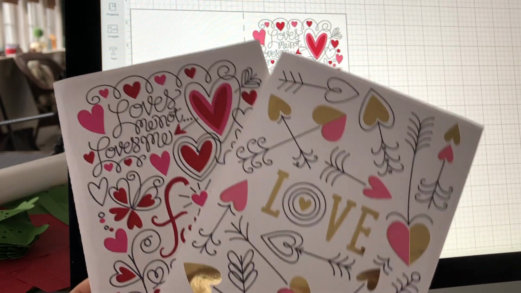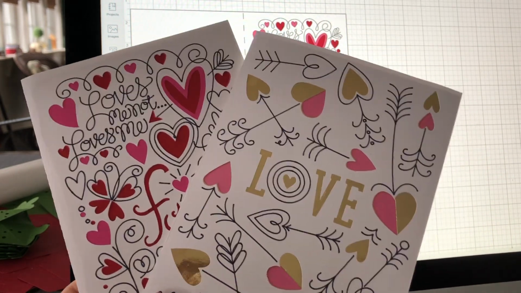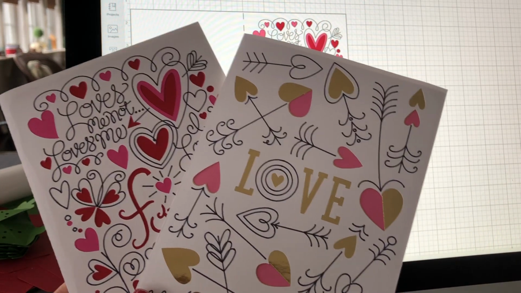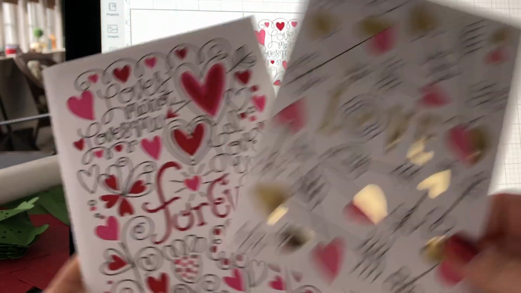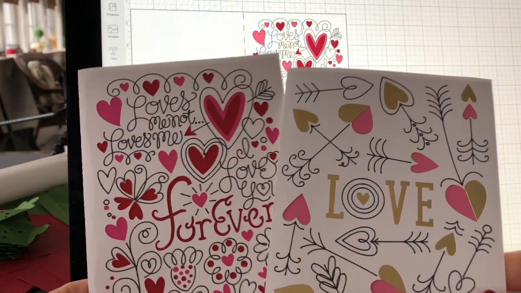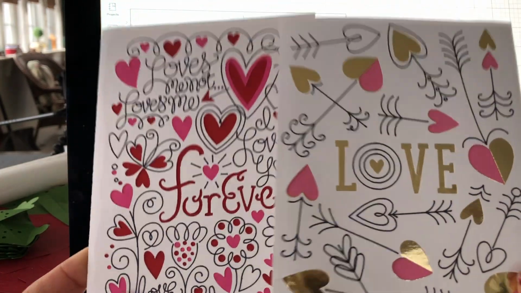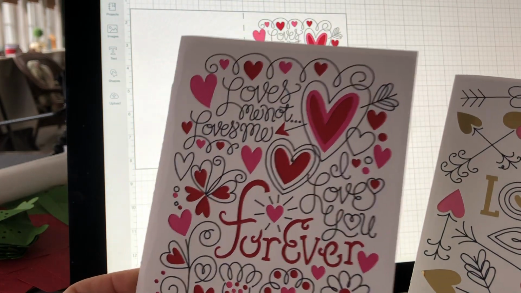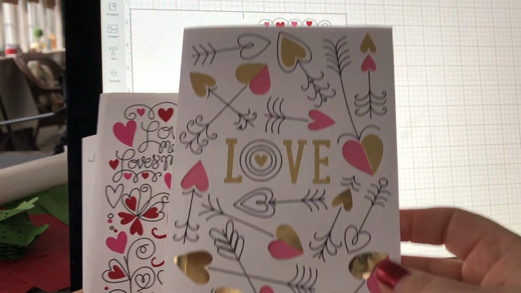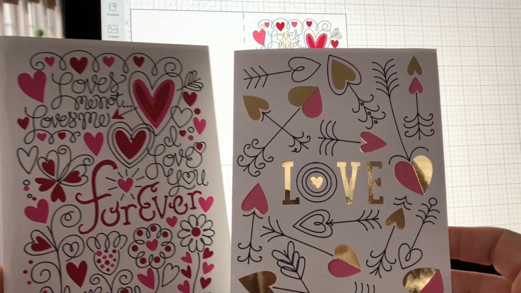How are you today? As I promised yesterday on Facebook, I am going to be showing you how to do these two really beautiful pen and cut Valentines. They're from a designer called Rob and Bob Designs.